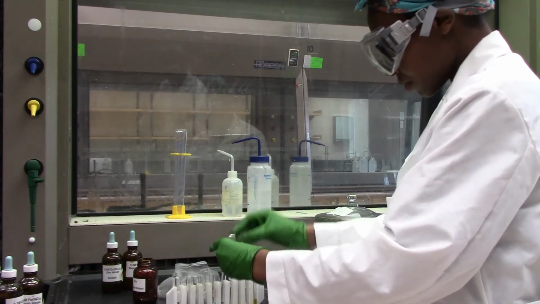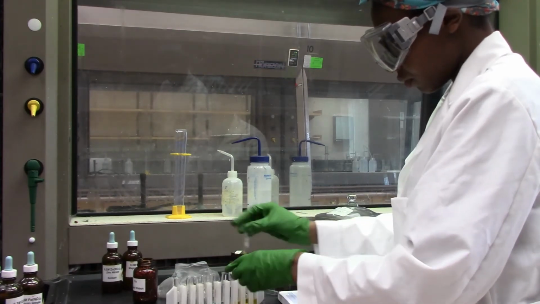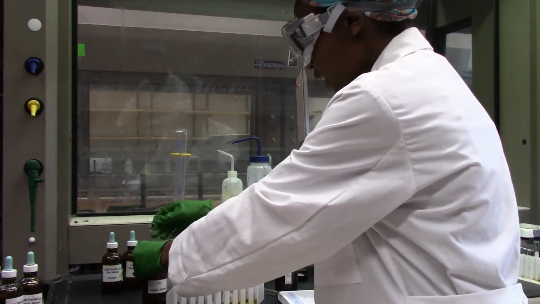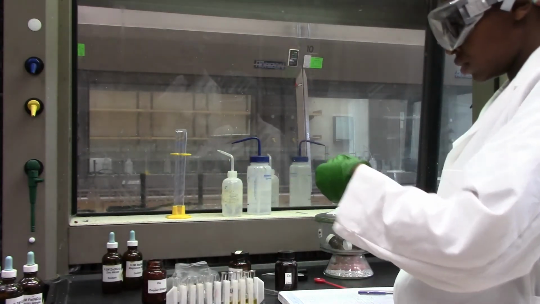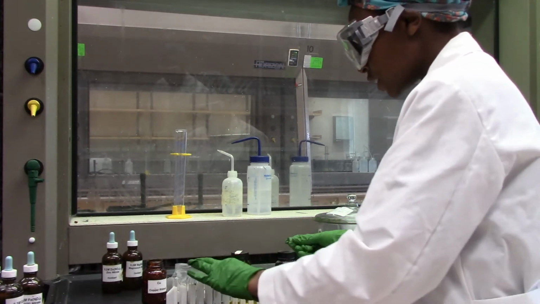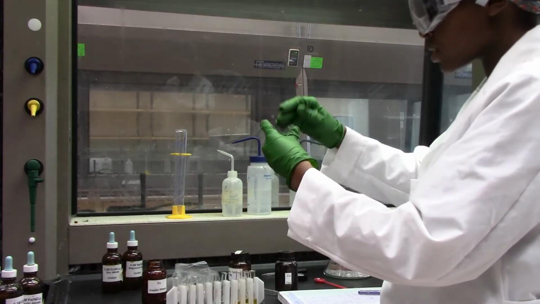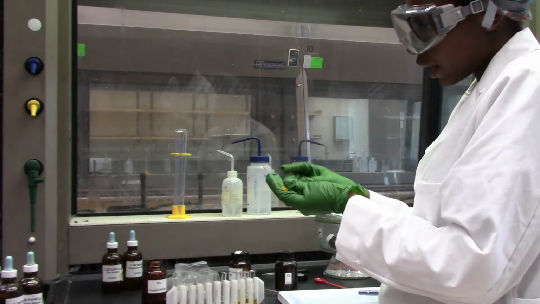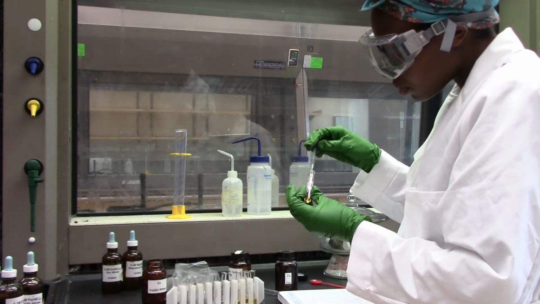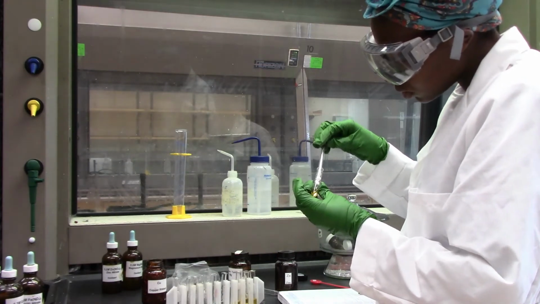Here we go. Just the same thing. What is copper doing in iron solution? And how does iron react in its solution? And how does magnesium react in an iron solution? Let's put this all the way down.